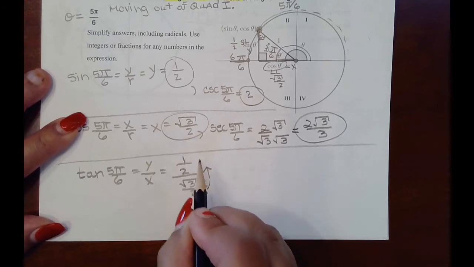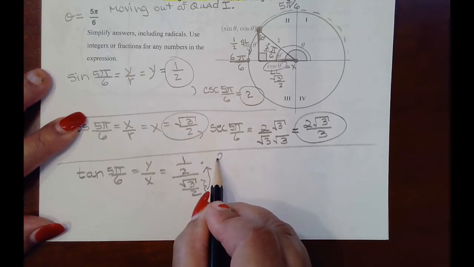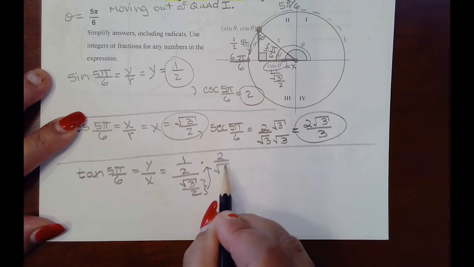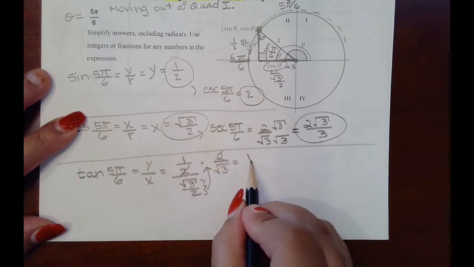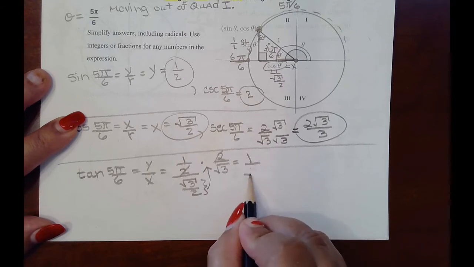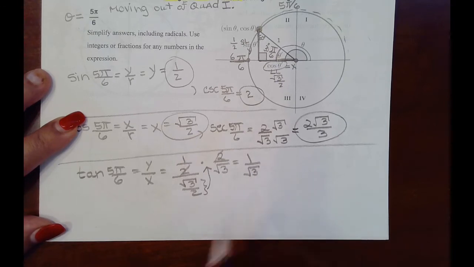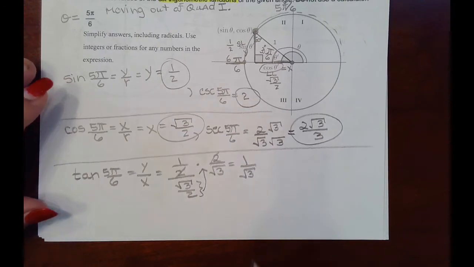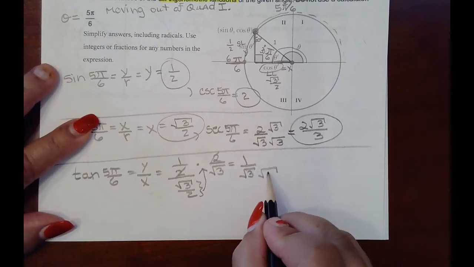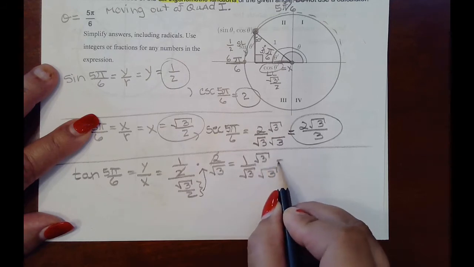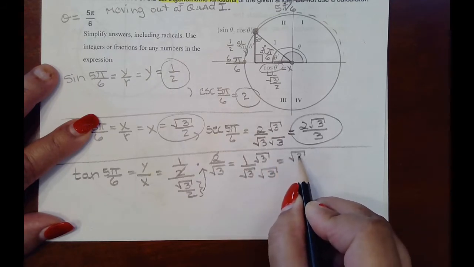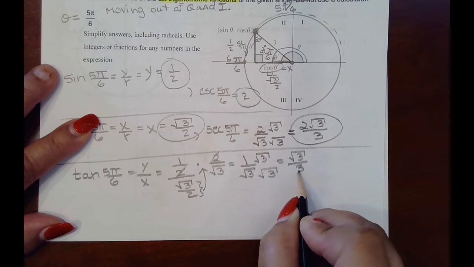Float that divisor up to the top, flip it over. These 2's cancel, leaving you with 1 over square root of 3, which would be good if we took radicals in the denominator, but those are not acceptable. So multiply by square root of 3 over square root of 3. And it is square root of 3 over 3.